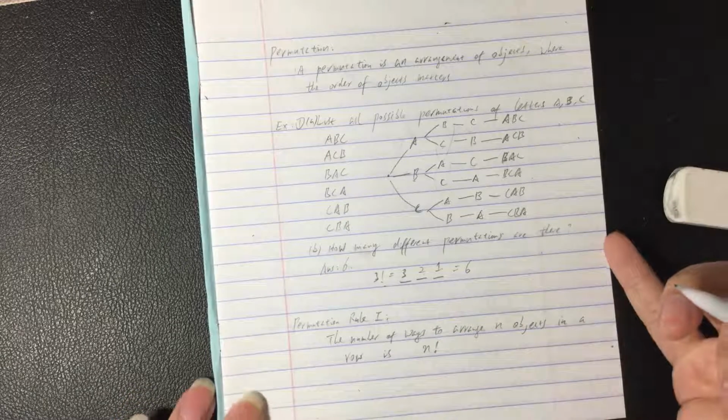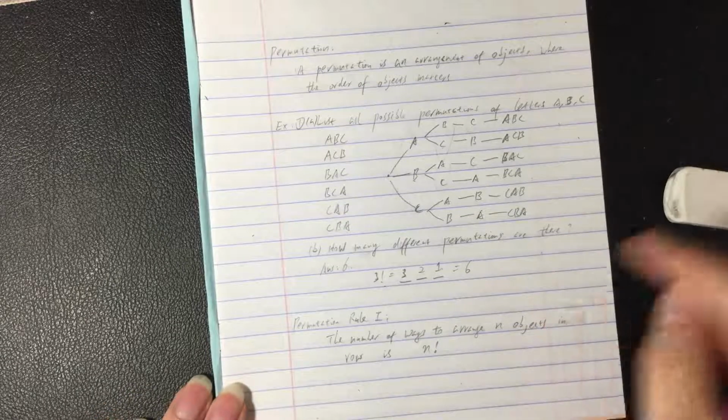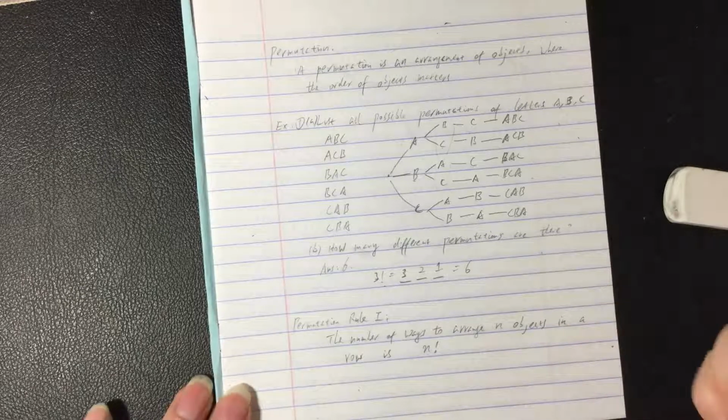That's permutation rule number 1. The number of ways to arrange n objects in a row is n factorial.